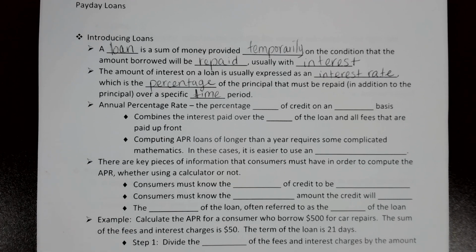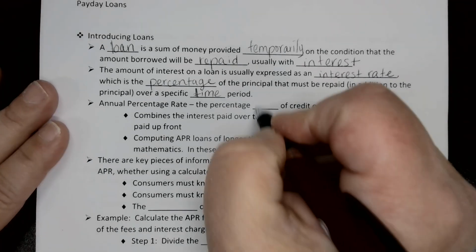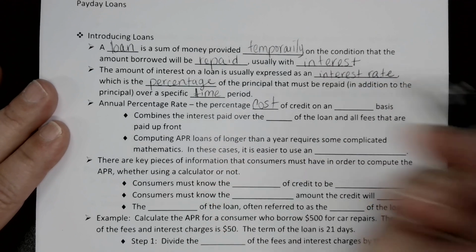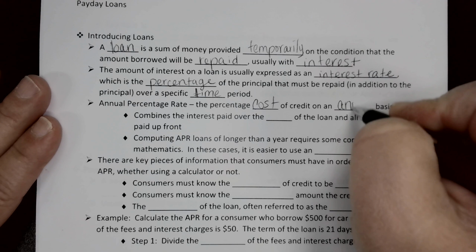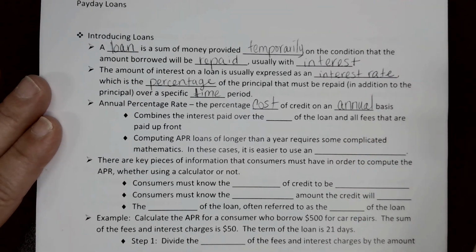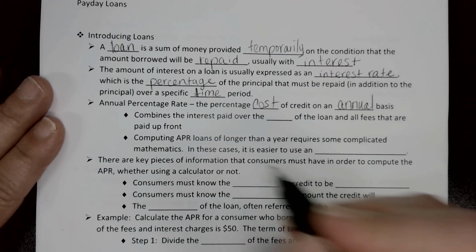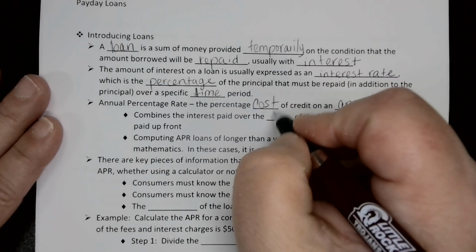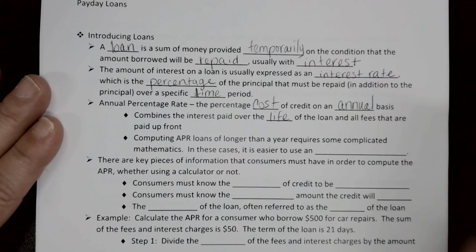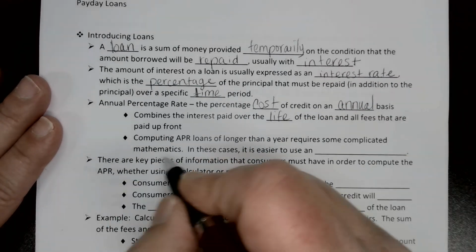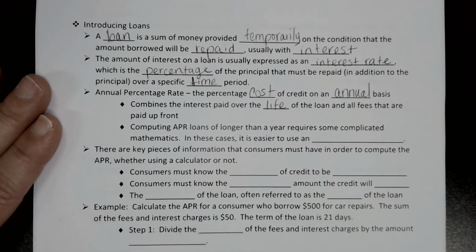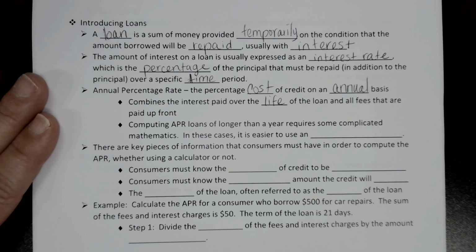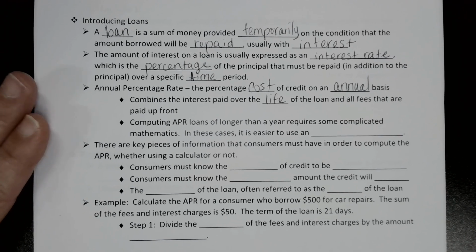So the annual percentage rate is the cost of credit on an annual basis. It combines the interest paid over the life of the loan and all fees that are paid up front. To compute an APR for loans longer than 1 year requires some complicated math.